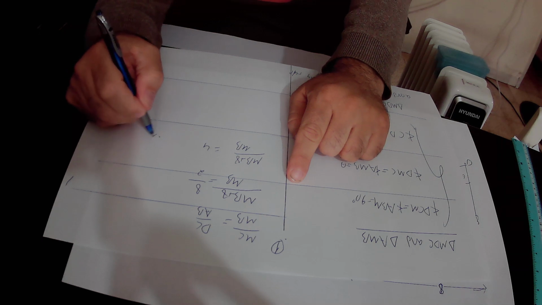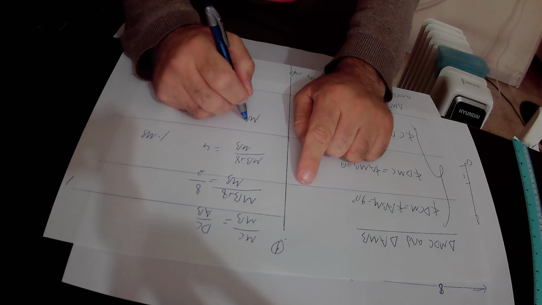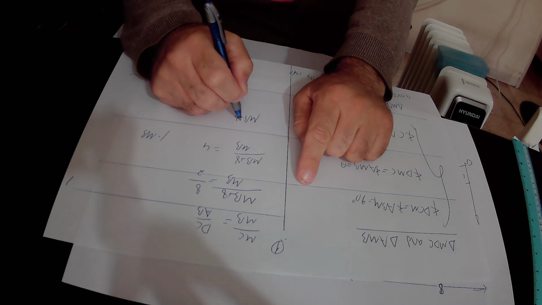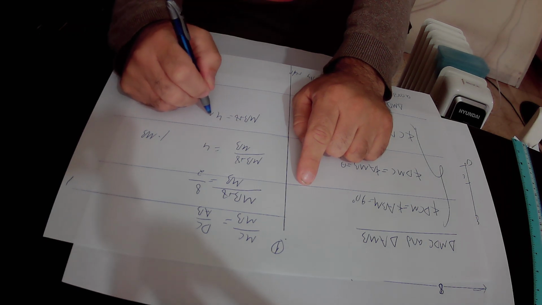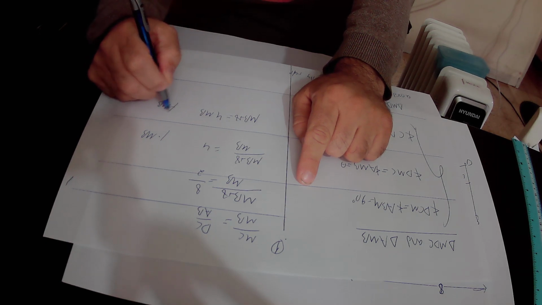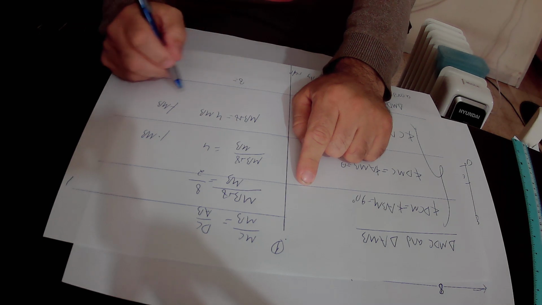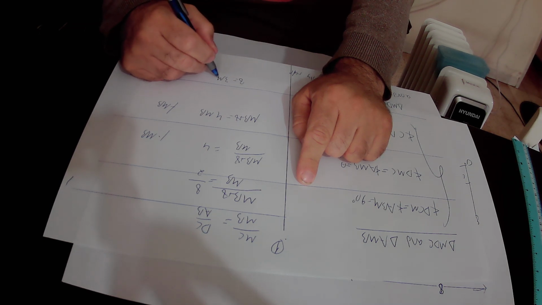We will multiply this equation by MB and we will get that MB plus 8 equals 4 times MB. We subtract MB from this equation and we get that 8 equals 4MB minus MB, it is 3MB, so 8 equals 3MB.